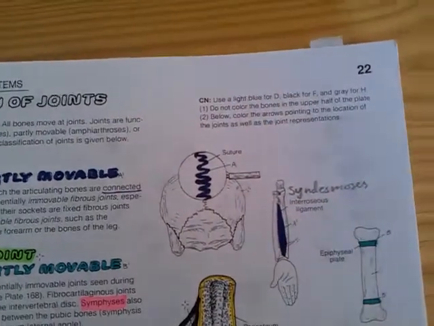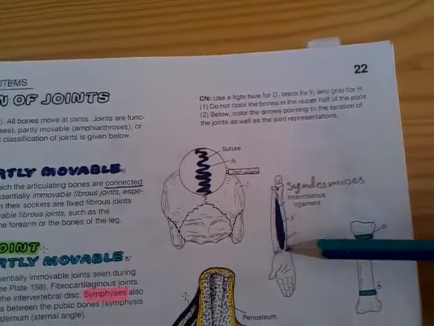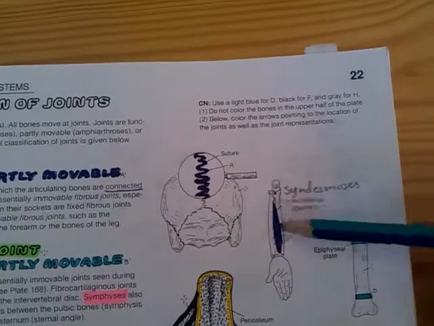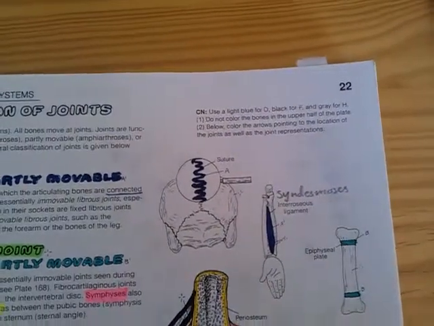The last type of fibrous joint is syndesmosis, where articulating surfaces are connected by interosseous ligaments, like between the bones of the forearm.